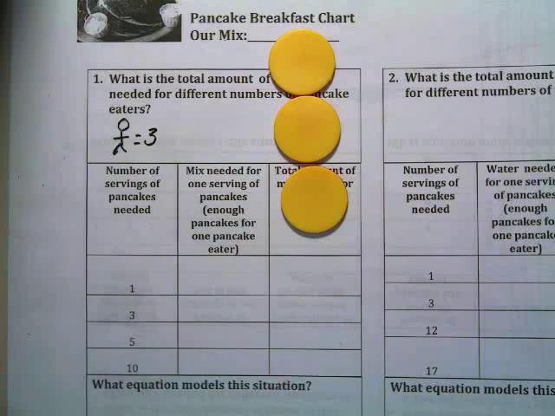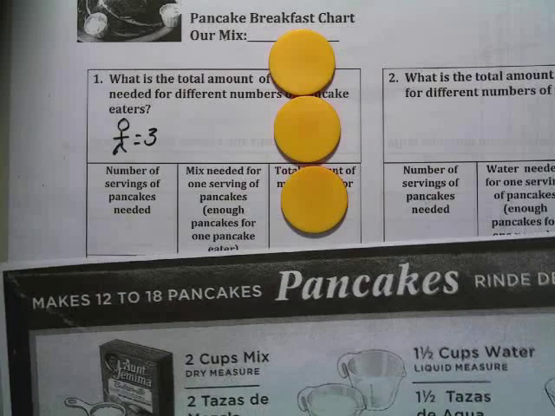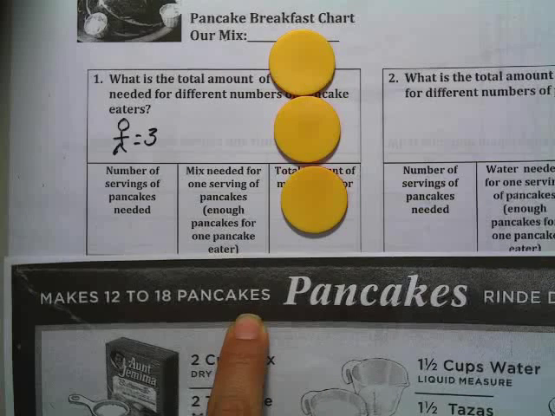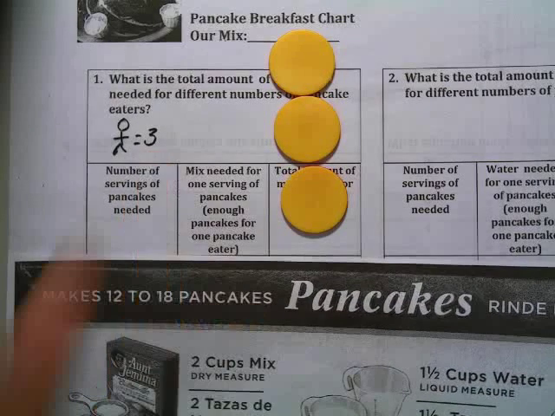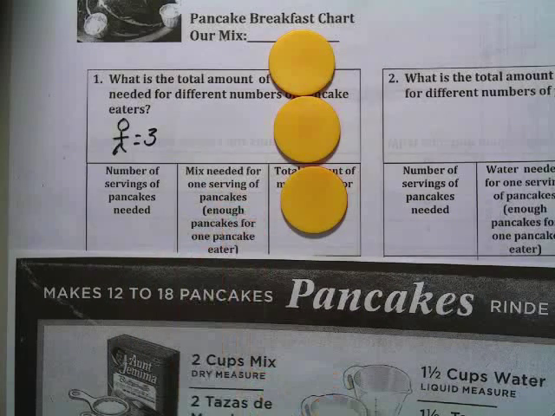All right. So now we look at the recipe, and this right at the top says makes 12 to 18 pancakes. Well, I don't want 12 pancakes. I only want to make 3 pancakes to figure out how much for one person. If I'm going to have a lot of people, I'm going to have to get it down to how many pancakes one person can eat first, and then I can figure out any number of pancakes.